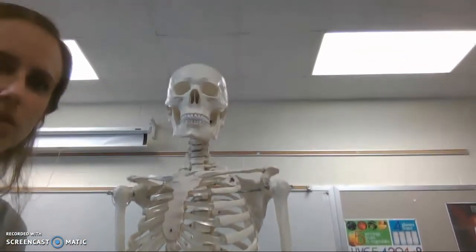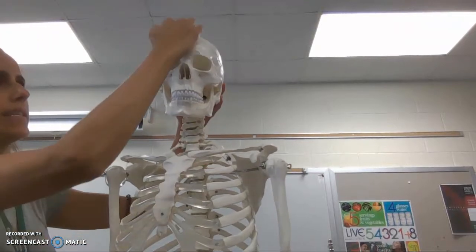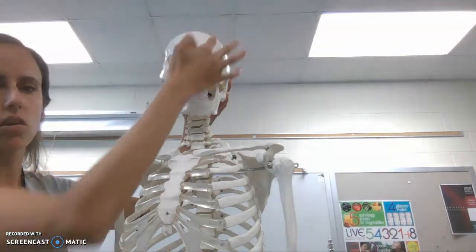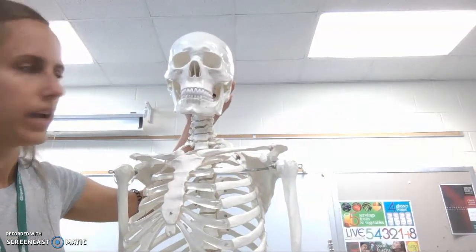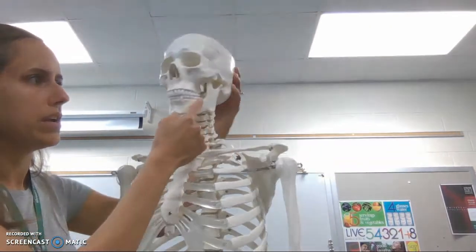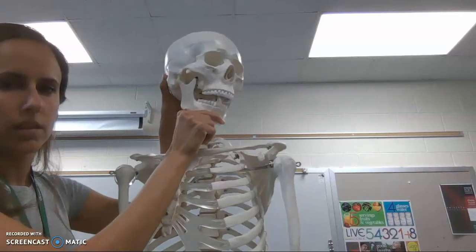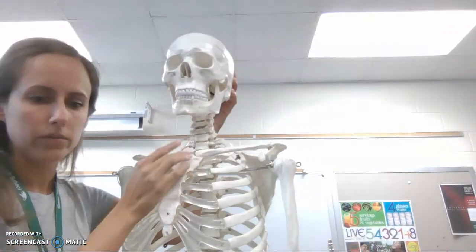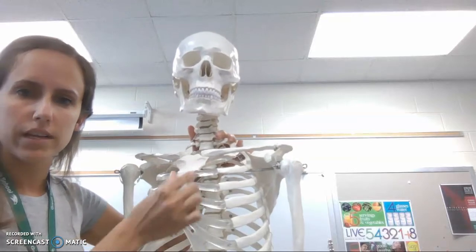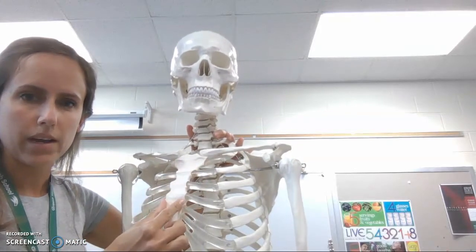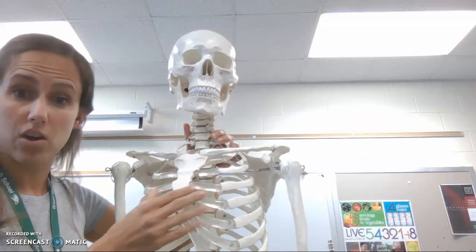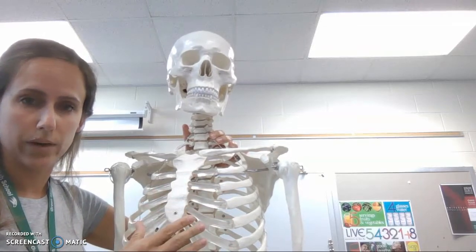Alrighty. First bone that you need to know is right up here in the front of the skull, called the frontal bone. Okay, moving on down, we have this big bone in through here, the mandible or the jawbone. Okay, moving on down, this bone in through here is the sternum. Okay, and the sternum is attached to the ribs via the cartilage in through here within the ribs.